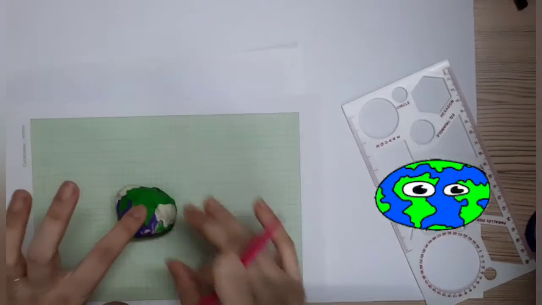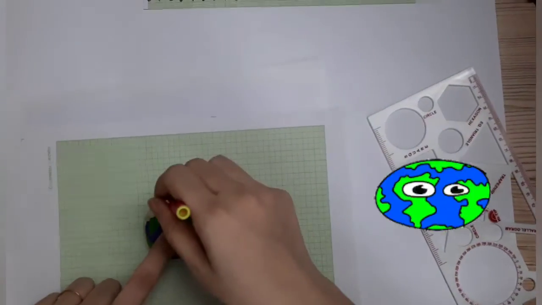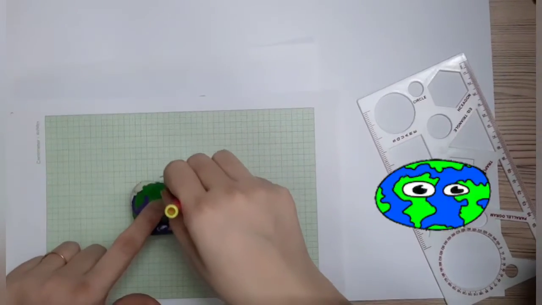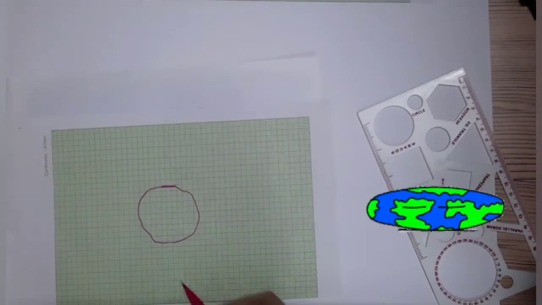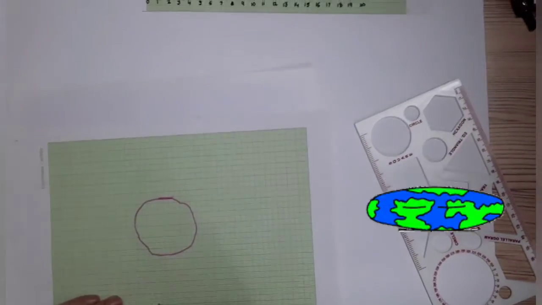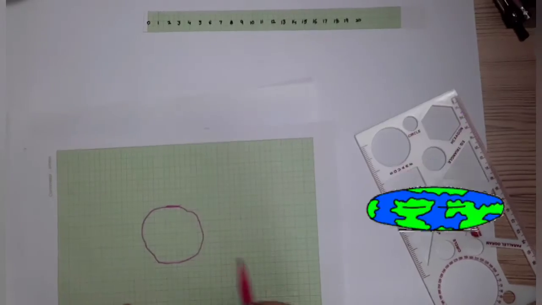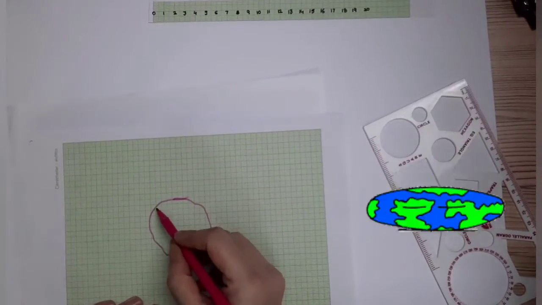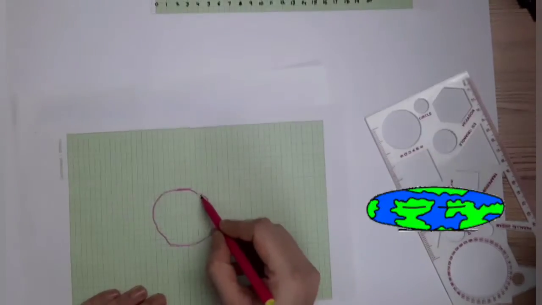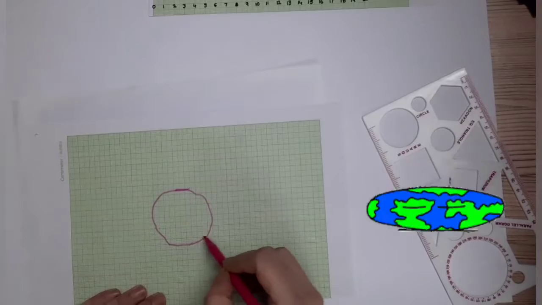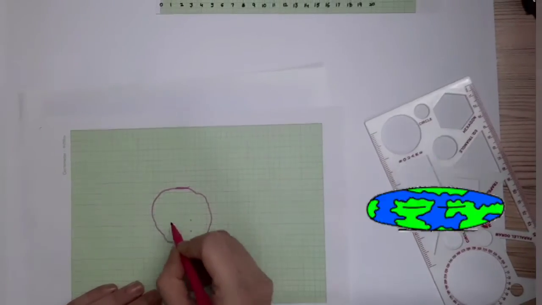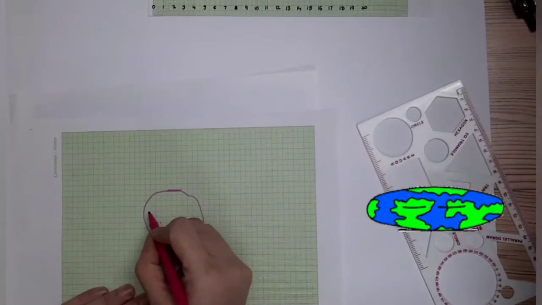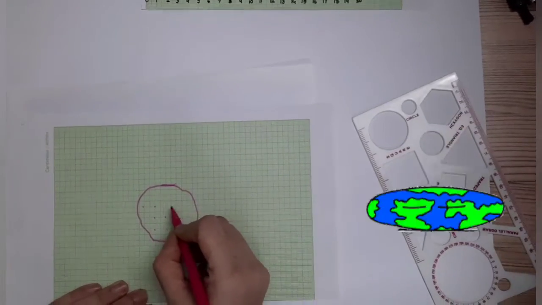I place my object on the graph paper and I trace its irregular boundary. Next, what I have to do is count the number of squares present inside this irregular shape. The number of these squares will indicate the area.